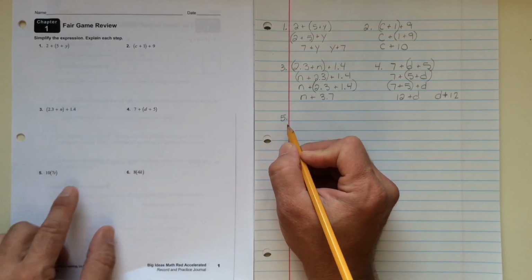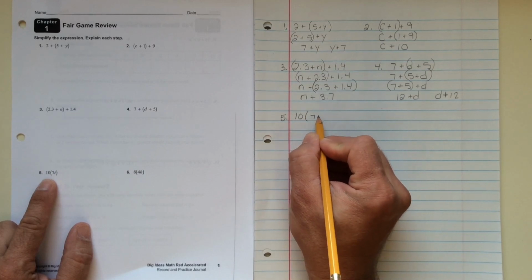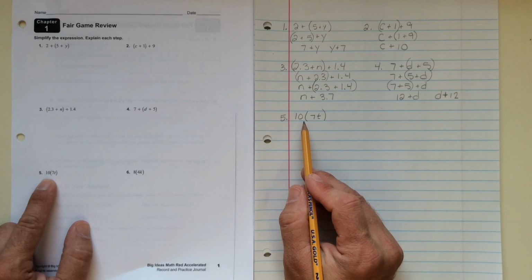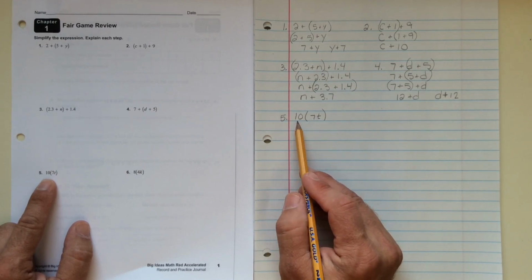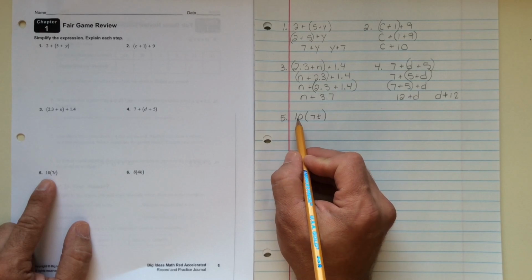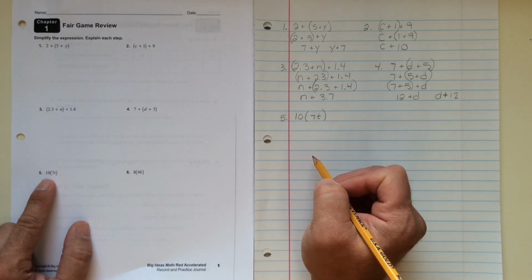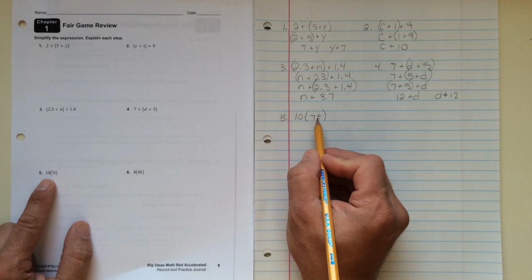Number 5, 10 times 7t. Well, we also have the commutative and associative property of multiplication. So really what this problem is, 10 times 7 times t. And we're going to multiply the 10 by the 7.